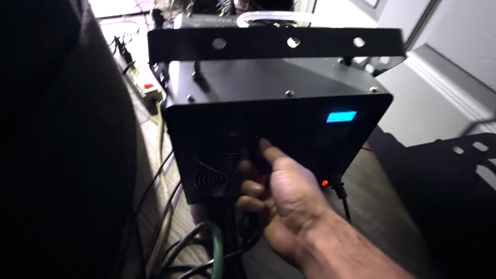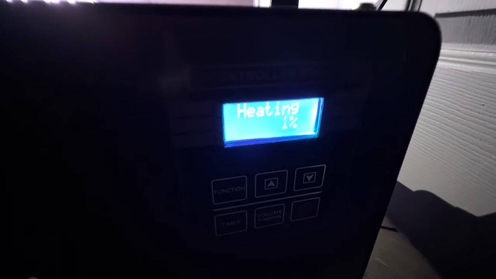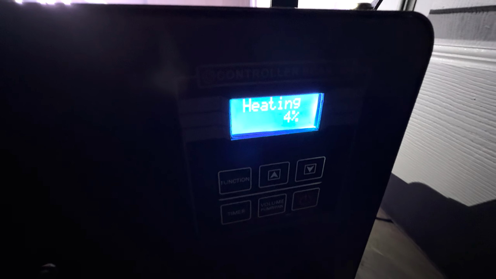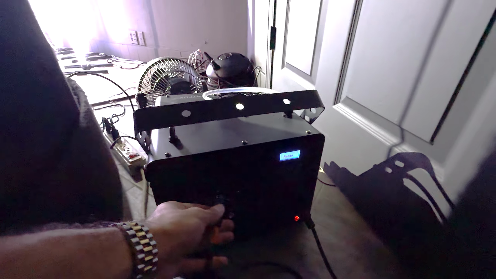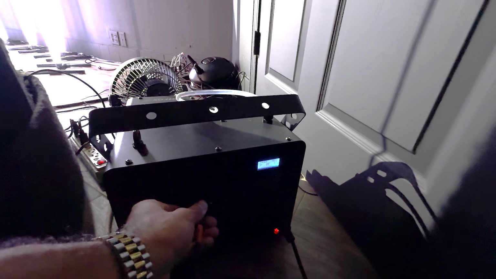If this happens to you, it may be because the DMX cable is connected. All you have to do is disconnect it until it finishes heating up. As you can see, immediately once the cable is removed, it begins heating up pretty quickly. Once it finishes heating up, all you have to do is ensure that the screen says address 87. If it doesn't say 87, adjust it by pressing function and pressing the up or down arrows till it says 87 and press function again to confirm. Lastly, don't forget to connect the DMX cable back into the in port.